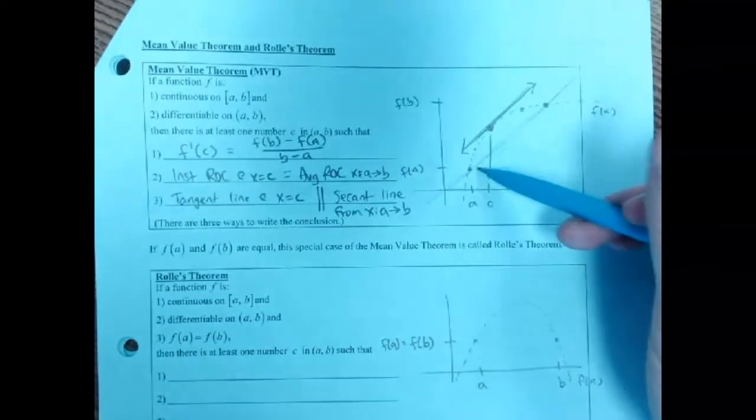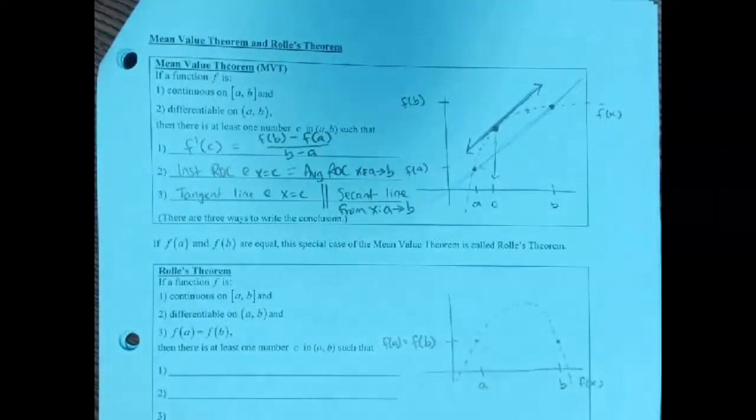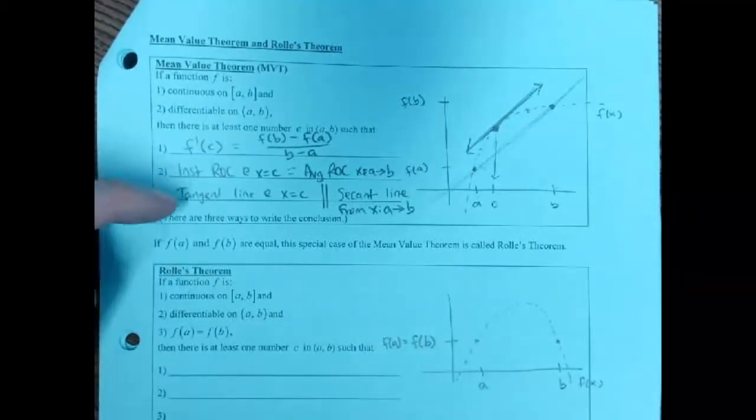But at some point in the middle, the slopes are going to match, right? You have your average rate of change, you have your slope of the secant. Somewhere in the middle of your interval, the derivative, the instantaneous rate of change, the tangent slope, is going to match it.